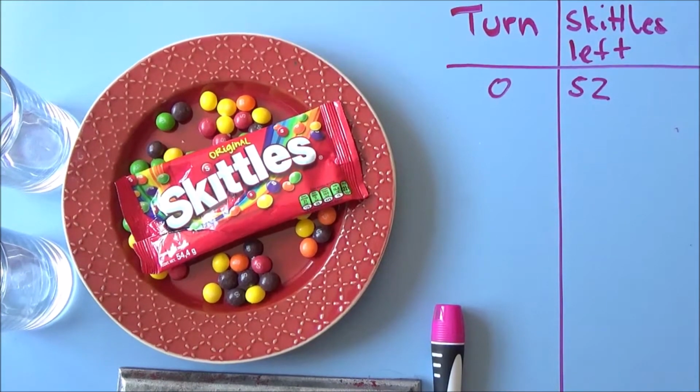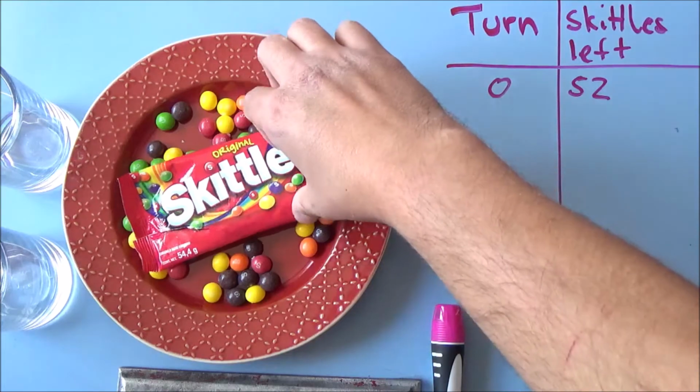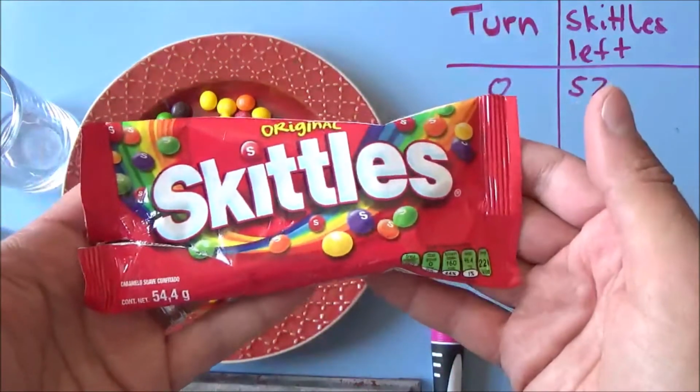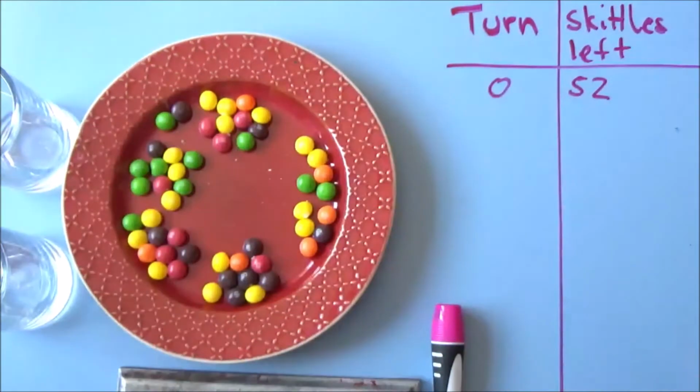So what we're going to do today is an experiment where we model the random nature of decay of unstable particles, unstable atoms. We don't have any unstable atoms lying around, but what I do have with me is some Skittles, and we're going to use Skittles to model the random nature of decay.